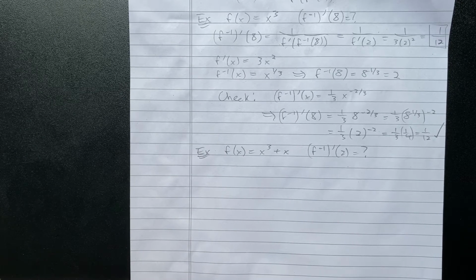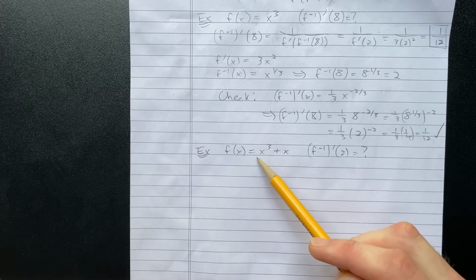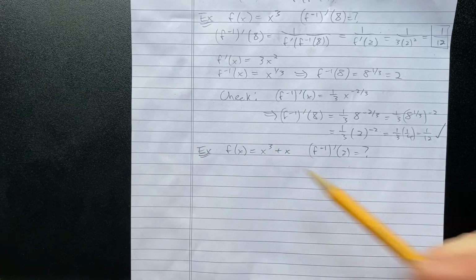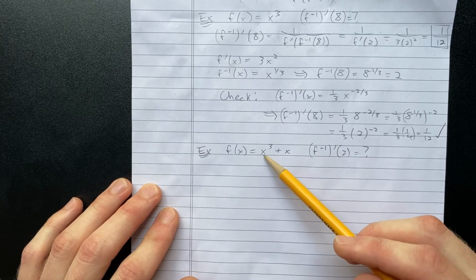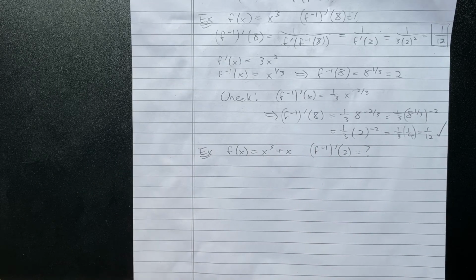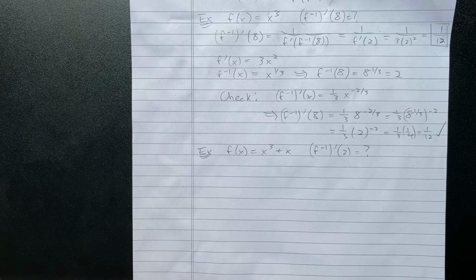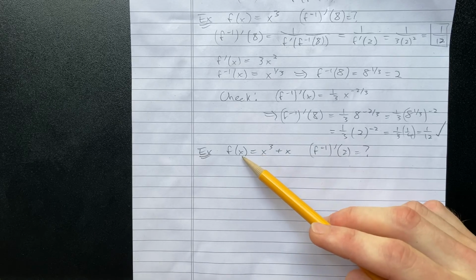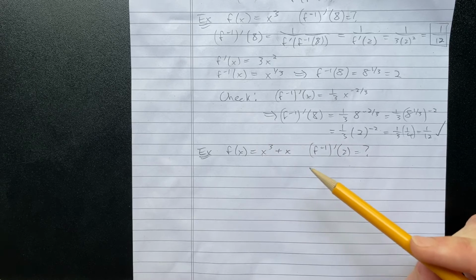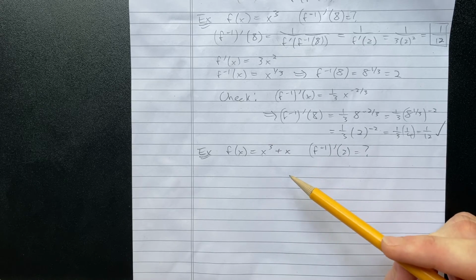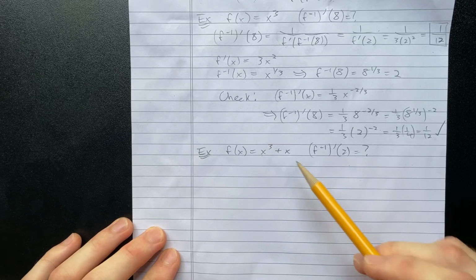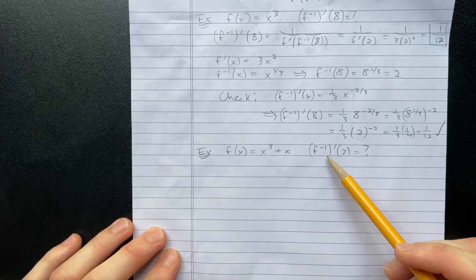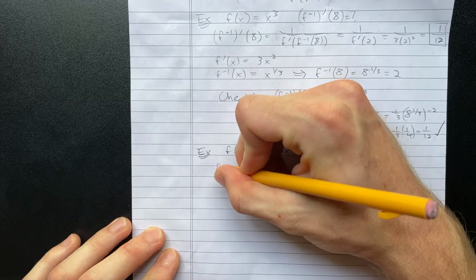If you go back in your notes, we did that precisely for this function. We looked at x cubed plus x, and by looking at the derivative of f, we deduced that this function was actually a 1-to-1 function, so it really does have an inverse. So that's just a comment I wanted to make. Let's go ahead now and calculate f inverse prime, so evaluate it at 2.